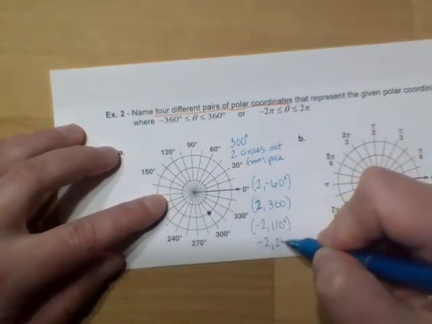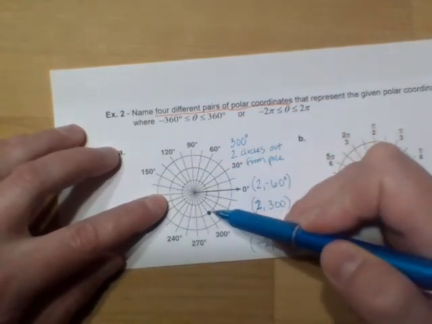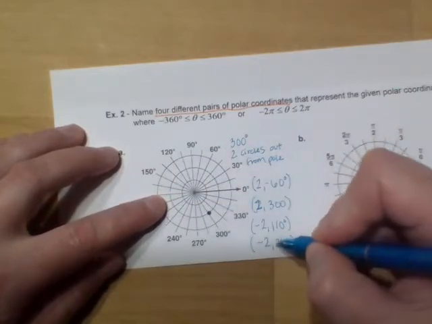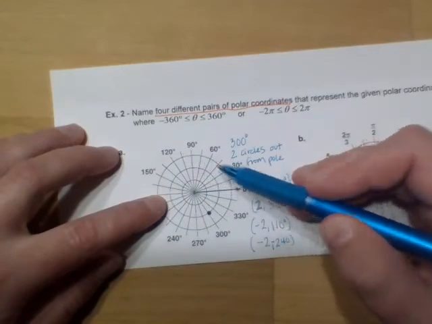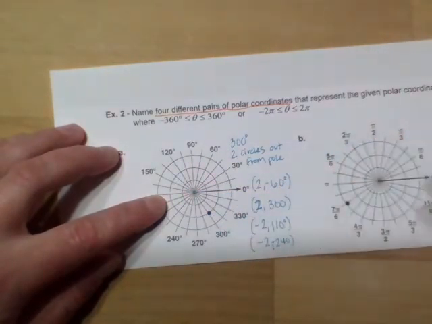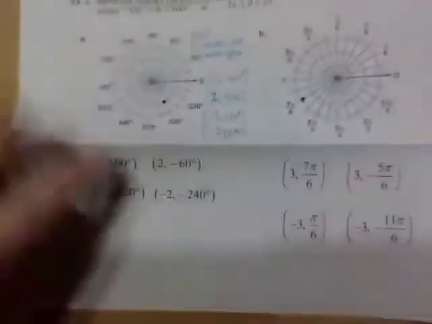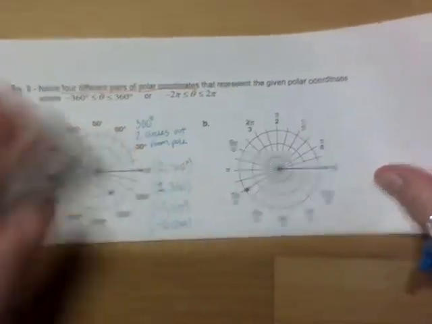So 240 degrees in the negative direction. Because again, going clockwise is negative, and going counterclockwise is positive. And the reason this is folded is because I have these answers here. So anyway, same answers below.